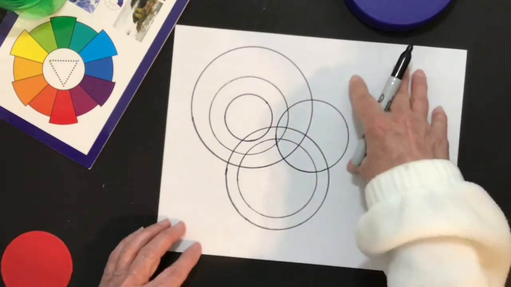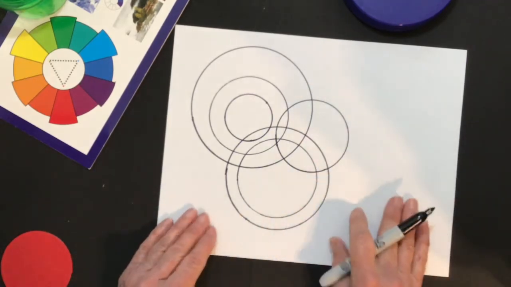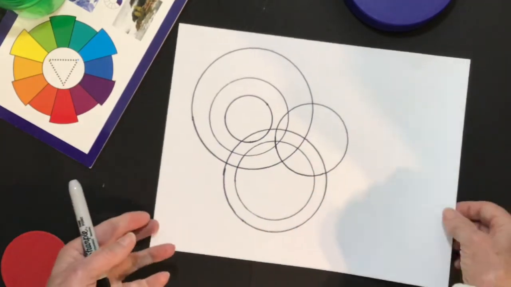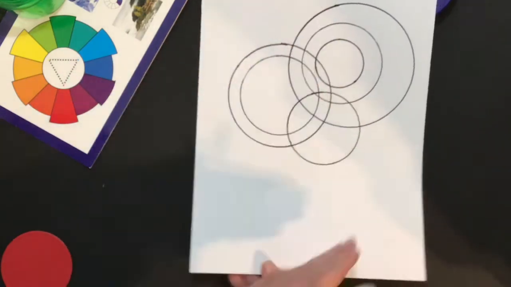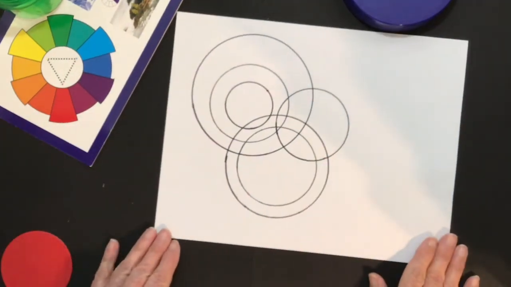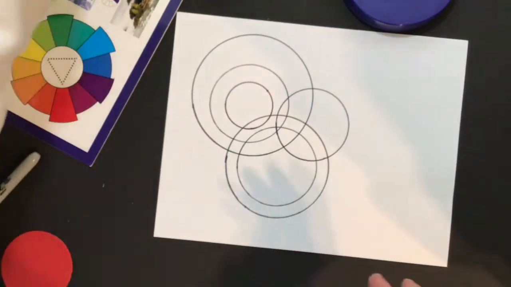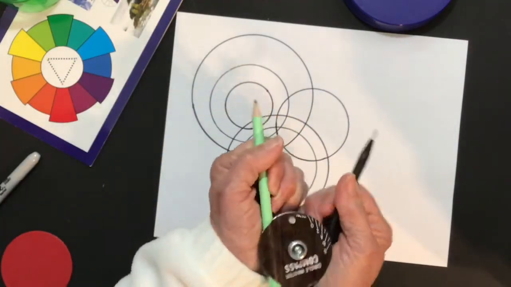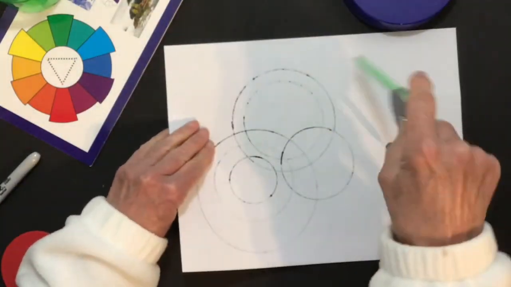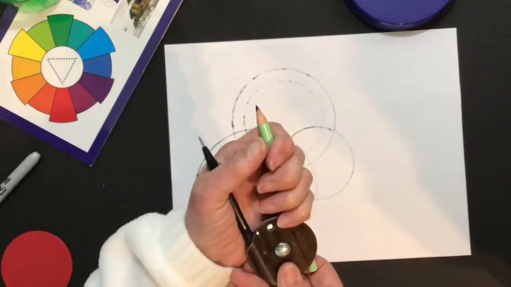You don't have to do that. You could add more if you want, but for me, this works nicely because of the next step. Now, you can also arrange your circles vertically, but the video does better horizontally, so that's why I've done that. Now, if you do have a compass, of course, you do exactly the same thing. Just alter the size of your circle with your compass rather than your marker. So that works great too.